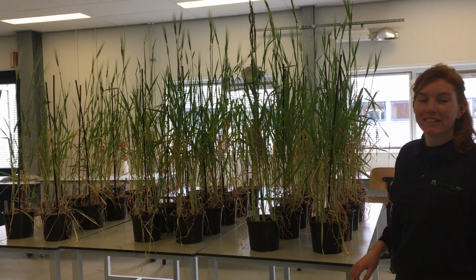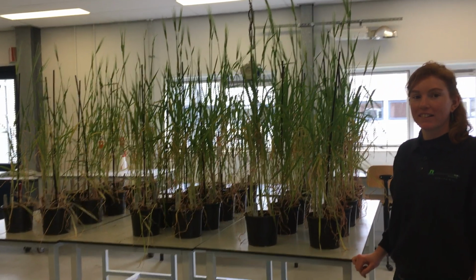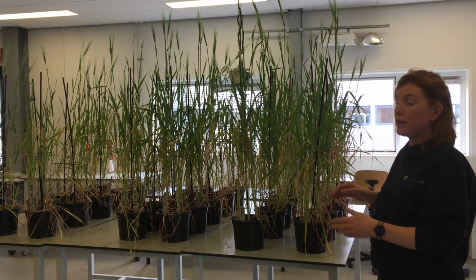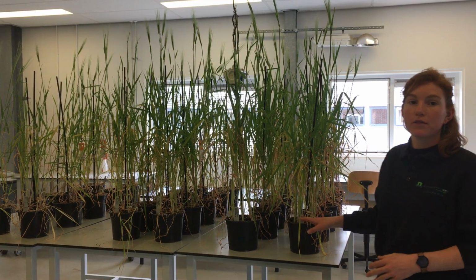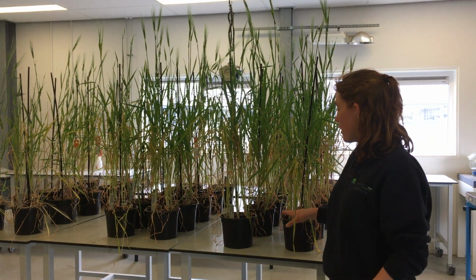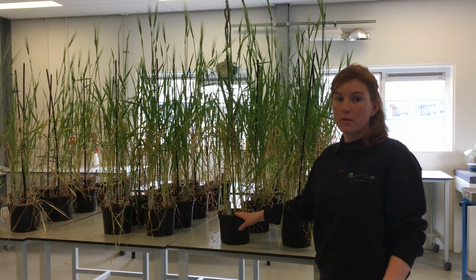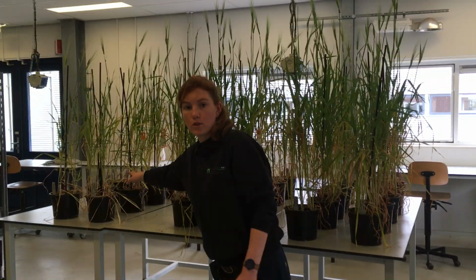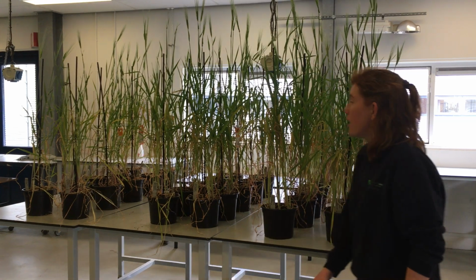Hello everybody. Here is Pauline. She will introduce you to the experiment. Yeah, so here we have one replicate of plants. There are 3 different soil types. This is rich soil, it's just regular potting soil, medium, and poor soil, which is mainly sand.